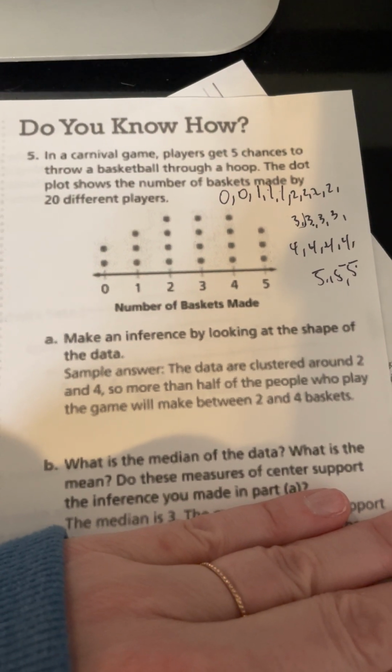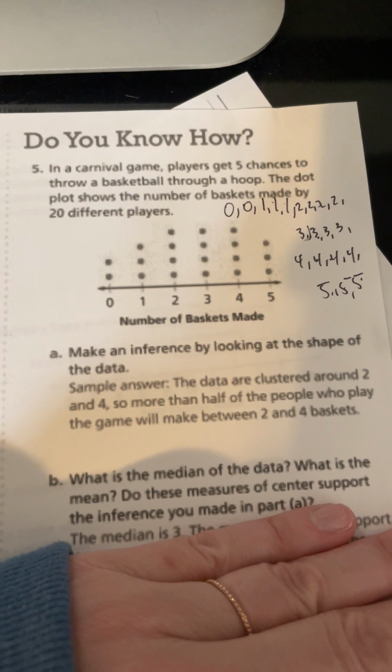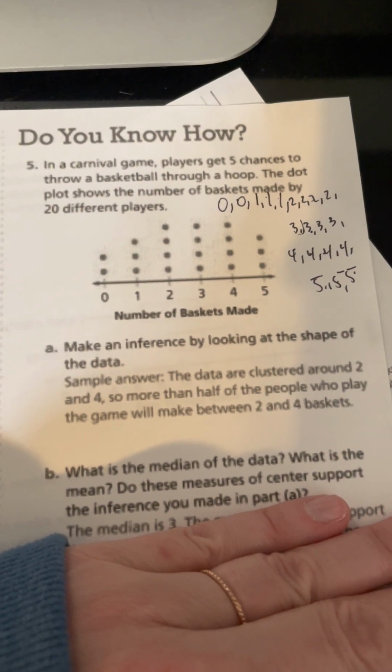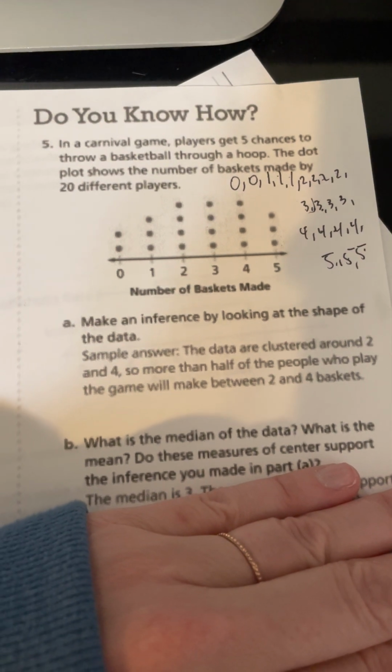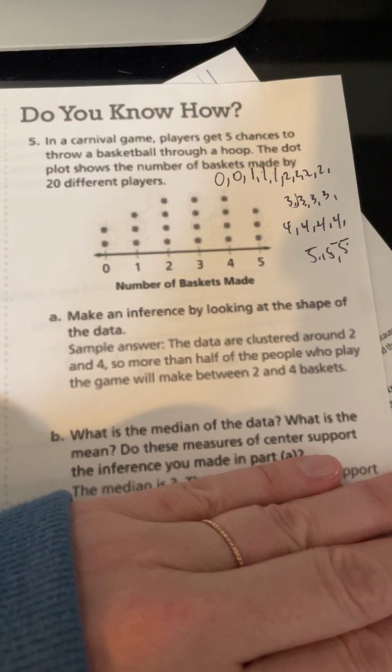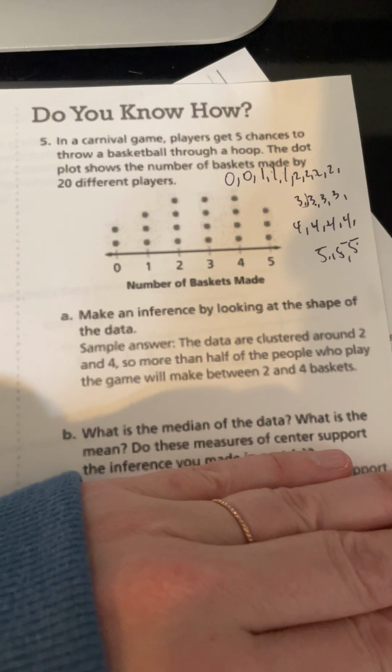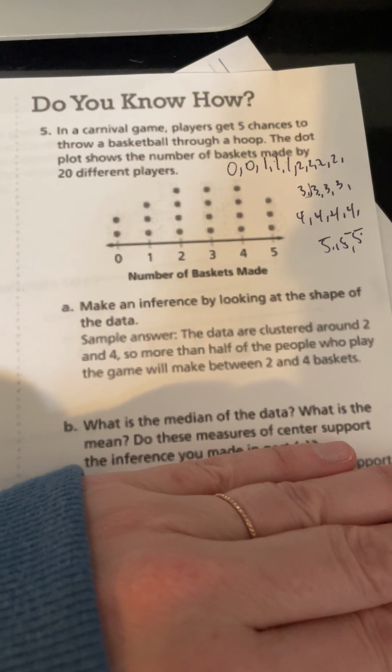How do you find the median? List all the numbers in order. How do you find the mean? Find the average. Do that on part B. Pause the video. Ms. Kathy will show the answer when you're done. And yes, you can use a calculator.